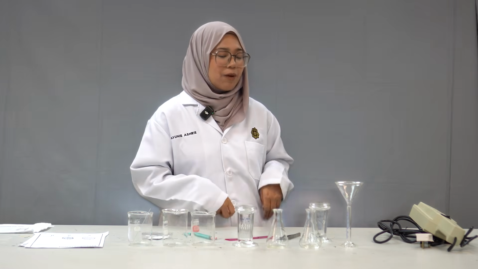Therefore, we should work in a well ventilated area and avoid open flames. Next, we should always wear proper lab attire, which is our lab coats, gloves, and closed shoes to prevent our skin from chemical splashes.